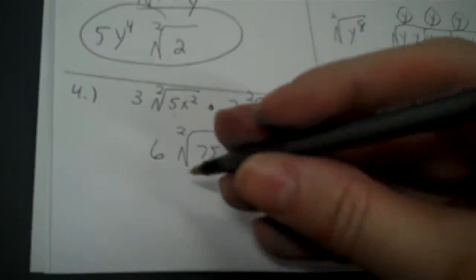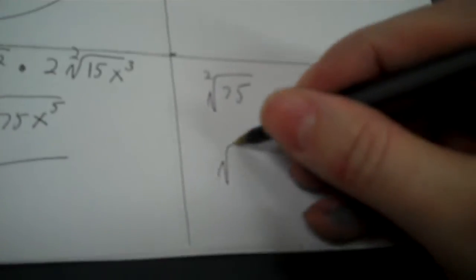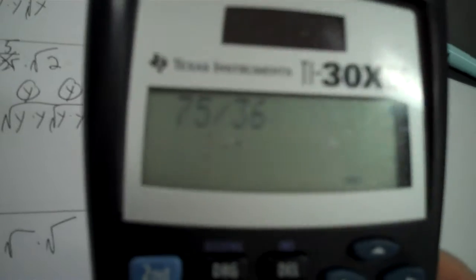So I'm doing the same thing I did here. I make a radical 2. I just have to shove the 6 out. It's still there, I just kick it out. Then I do the same thing I'm doing here. Radical 2 of 75 x to the 5th. So 75, not here, so I need to rewrite it into 2 radicals. So 75 divided by 64, nope. 75 divided by 49, nope. Divided by 36, nope. Yup.